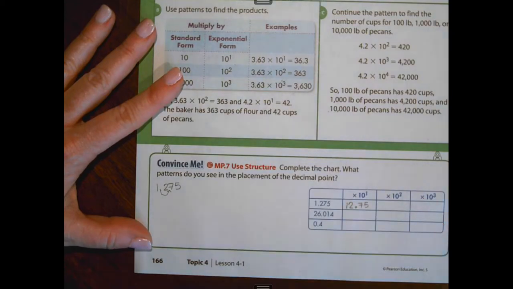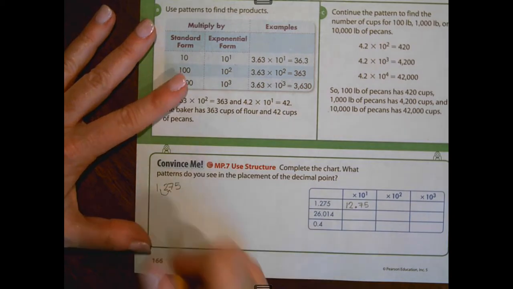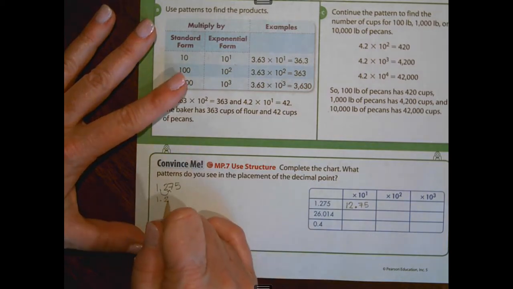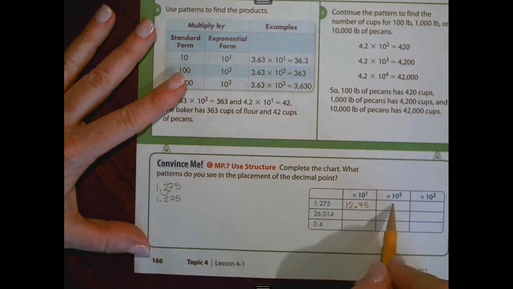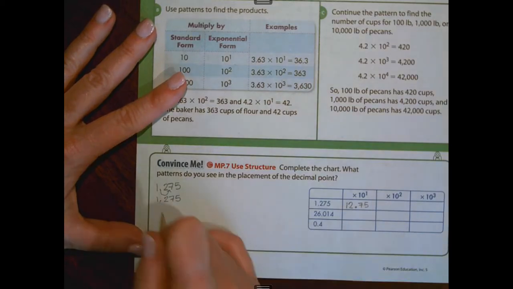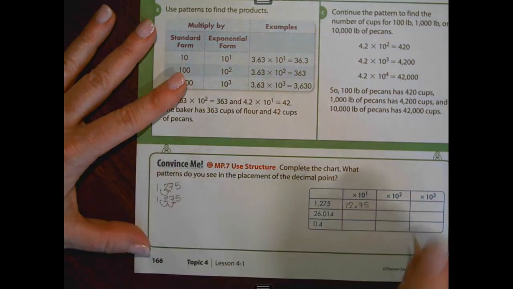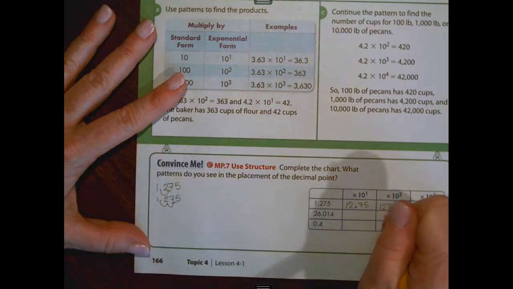If we move that decimal 2 places to the right, when we multiply it times 10 to the second power, or times 100, that decimal now ends up between the 7 and the 5, so we have 127 and 5/10.